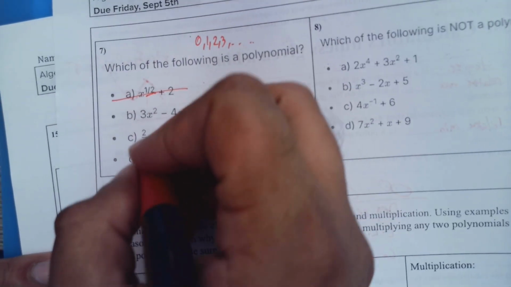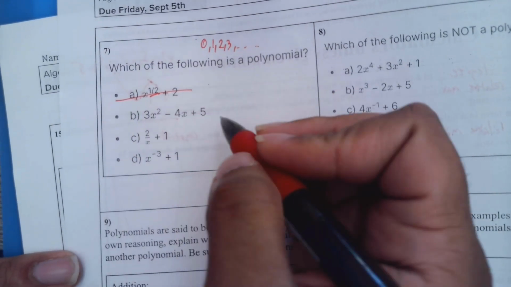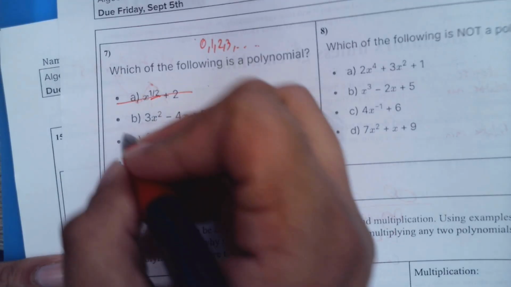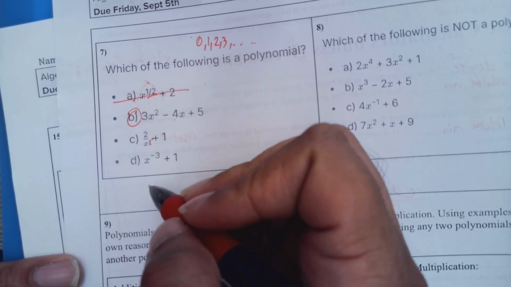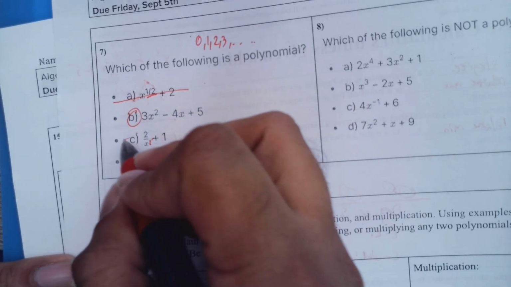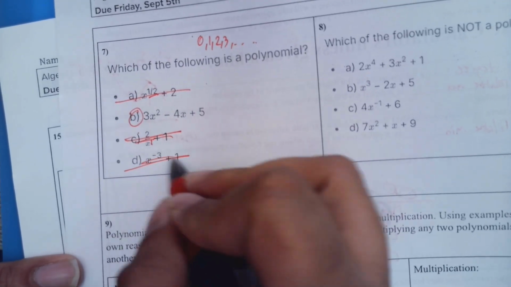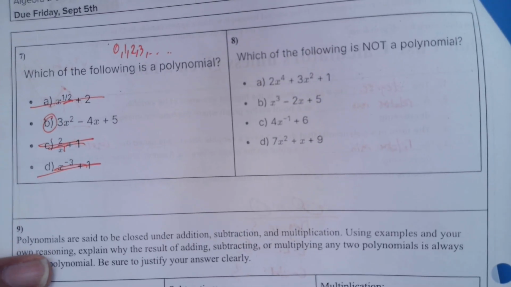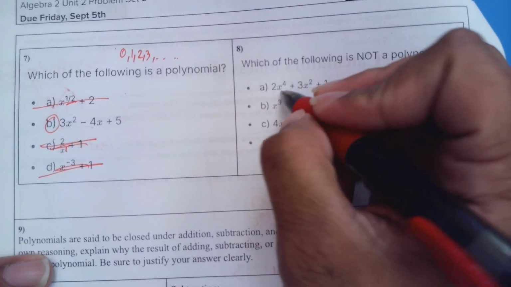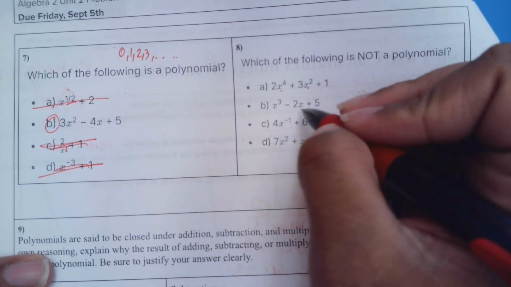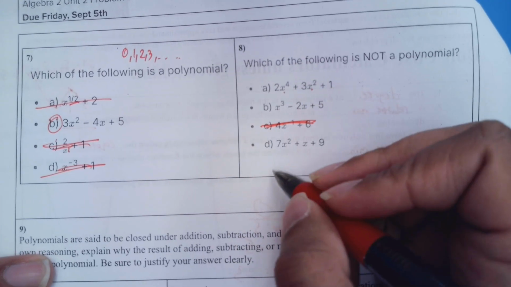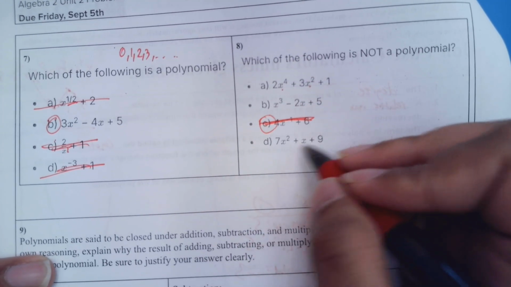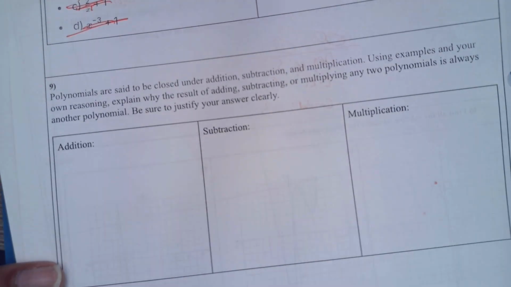So this has 1/2, so this is not a polynomial. This has 2, 1 and 0, so this is a polynomial. Is this a polynomial? It has a 1, but it's in the denominator, so it becomes -1, so this is not a polynomial. This is -3, so not a polynomial. Which of the following is not a polynomial? Well, 4, 2, 0 works, 3, 1, 0 works, -1 doesn't work, so C is the answer. 2, 1, 0 works, so perfect.